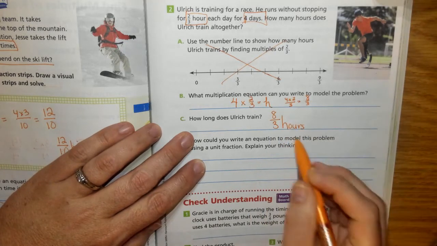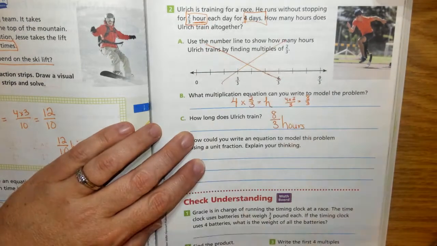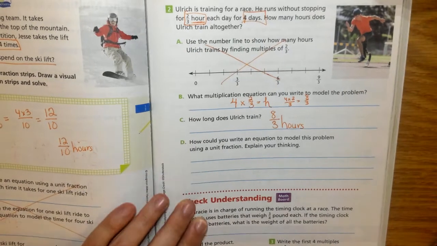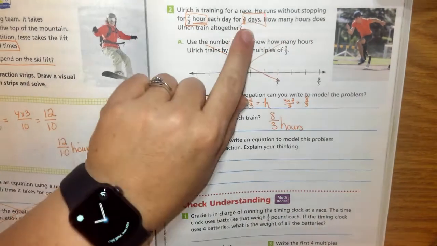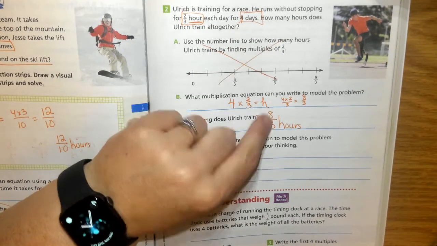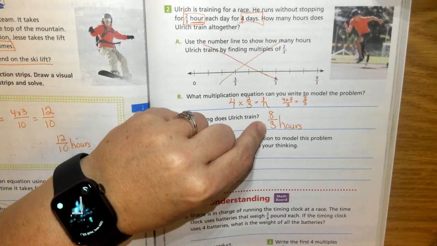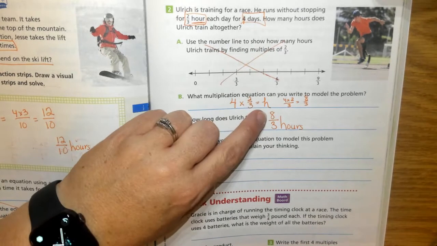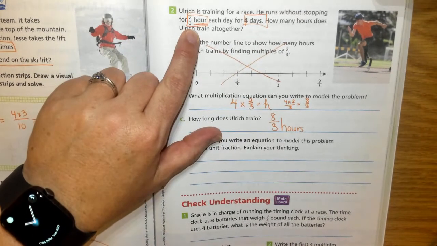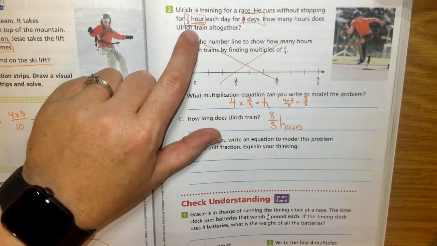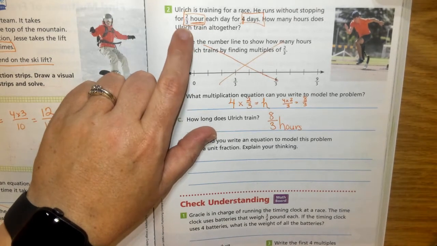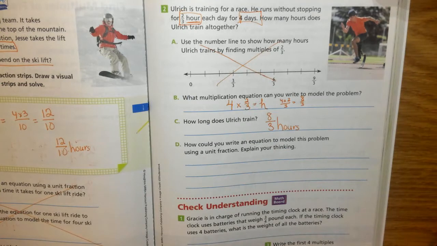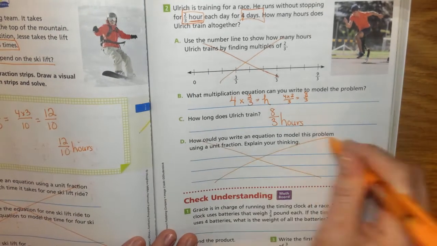And again, remember the label is whatever the label is with the fraction. Not, you know how I always say it's with whatever the number is, but he's not practicing 8/3 days. He's practicing 8/3 hours. So you need to make sure that if we have a whole number multiplied by a fraction, you're using the label for the fraction. Okay? And we're not going to worry about letter D.